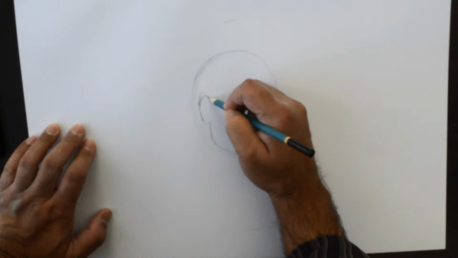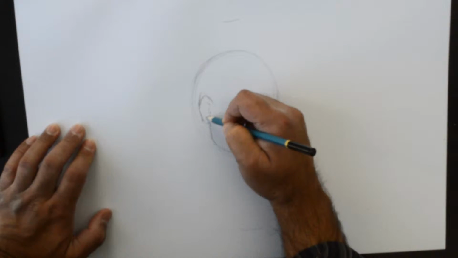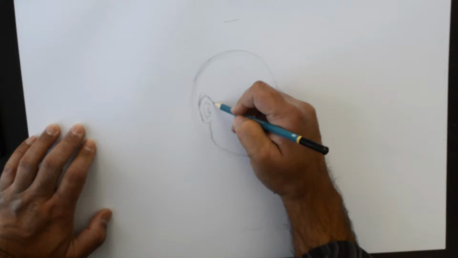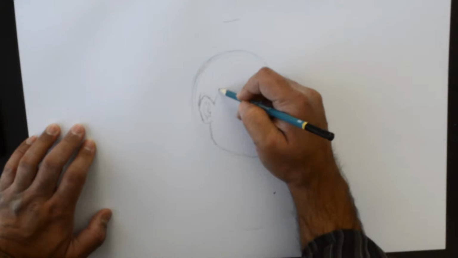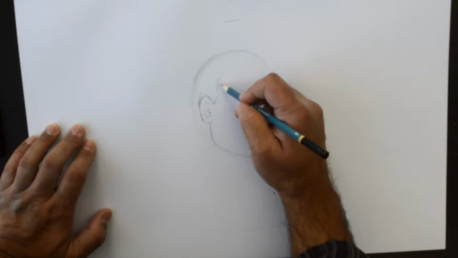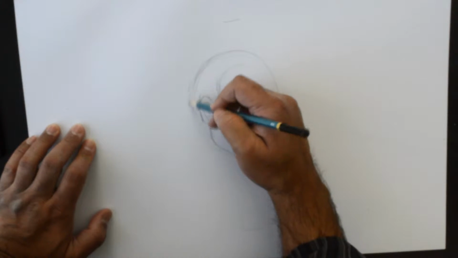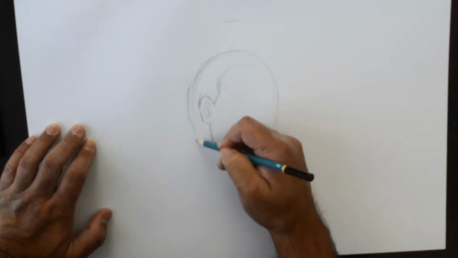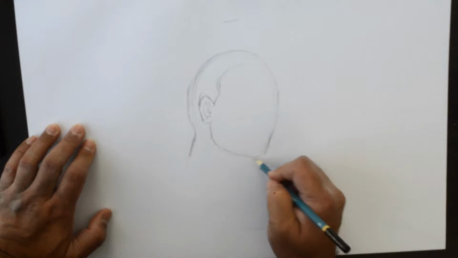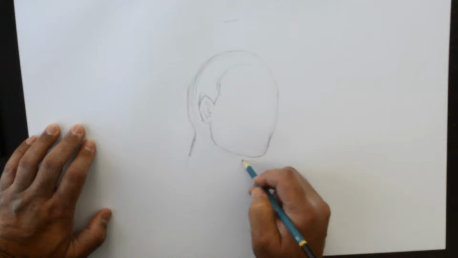So I'm just putting down a random face right there. You could Google any face and it will come up with many different choices.